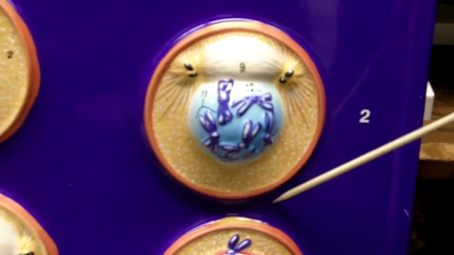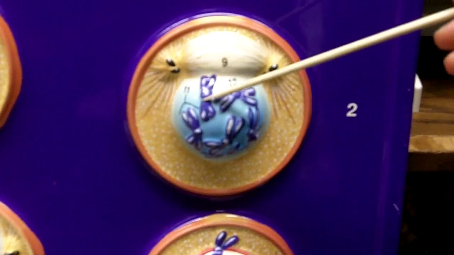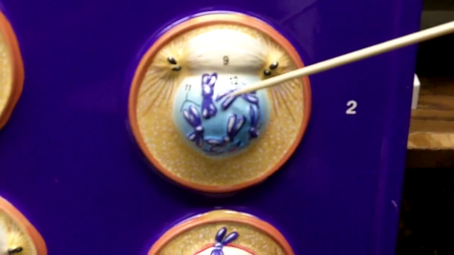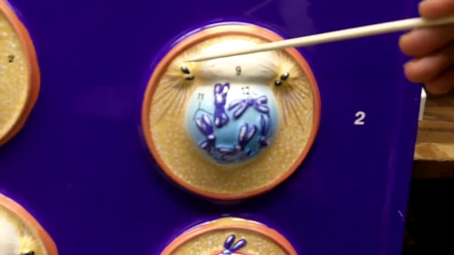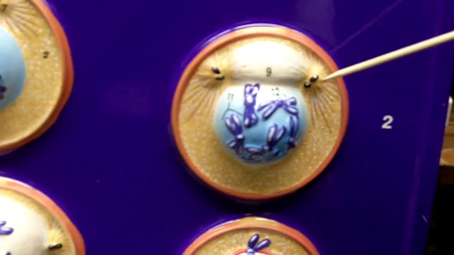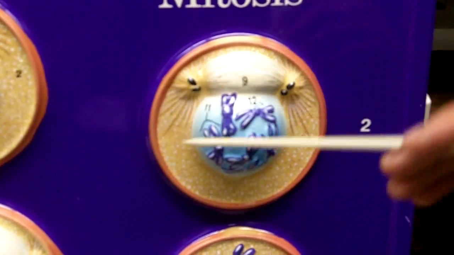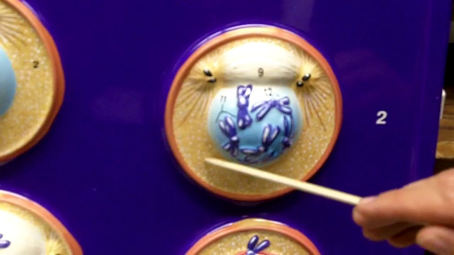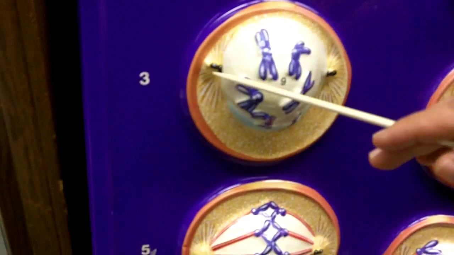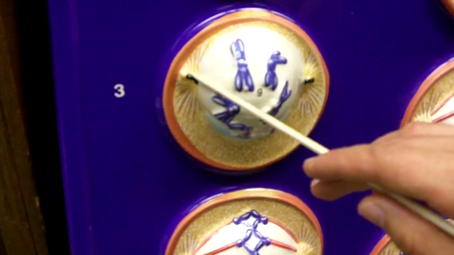So again, that's interphase. This right here is going to be prophase. So during prophase, we now have these things that look like butterflies. They're going to be called chromatids. We have these things in black here, which are going to be centrioles. The white structure here are going to be the spindle fibers, cell membrane, cytoplasm. So this is prophase.